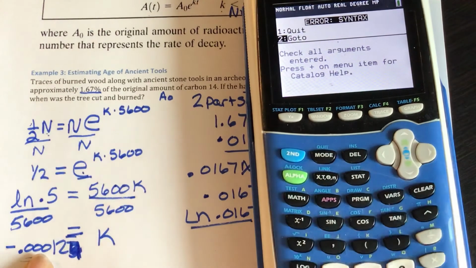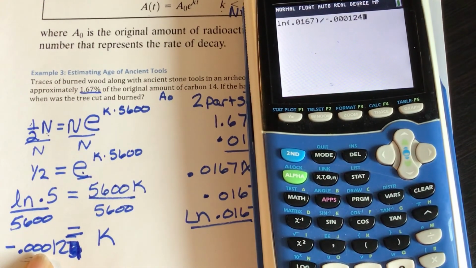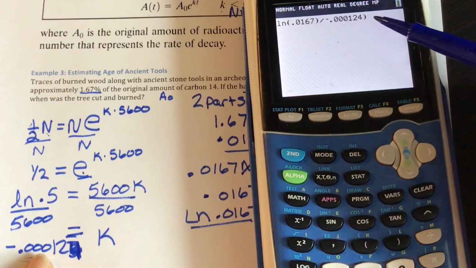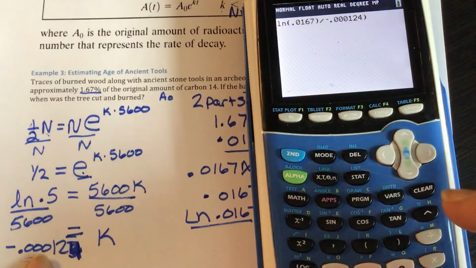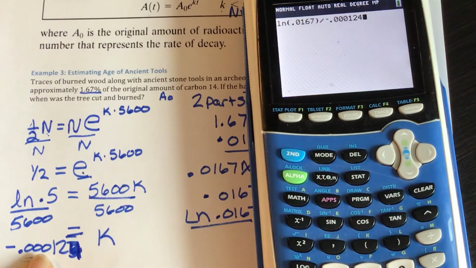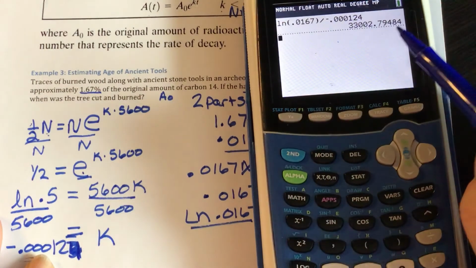Oh, I got something that's not working here. I put a parenthesis here and I don't need that, so I'm just going to delete it. All right, so that took care of that. Now I have 33002.79.